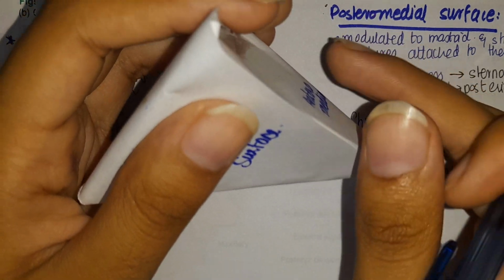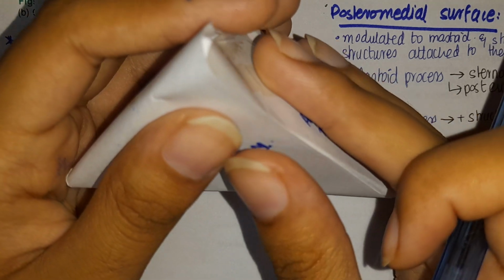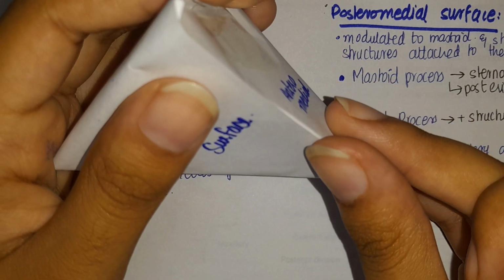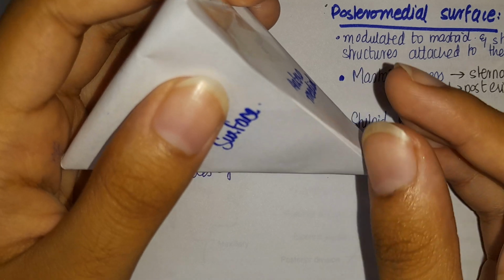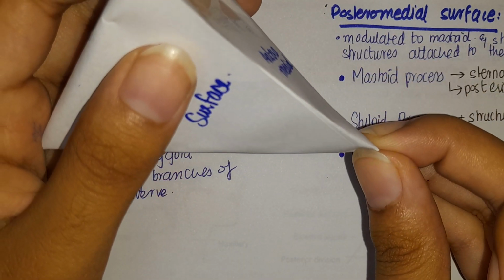So here is the anterior border, here is the medial border. The part of this anteromedial surface is directed like this, and superiorly it is related to the superior surface, and inferiorly it is related to the apex.